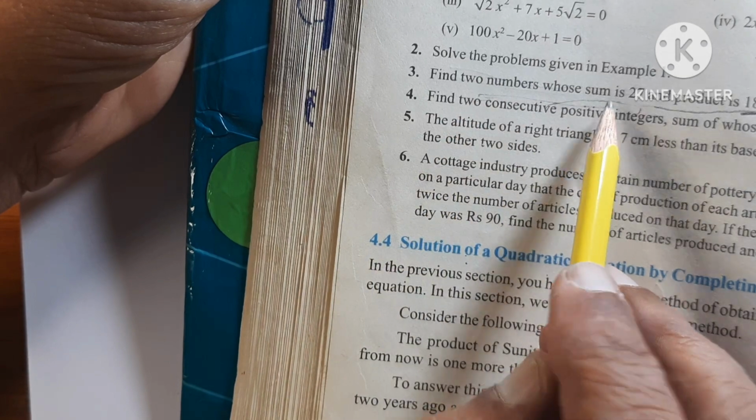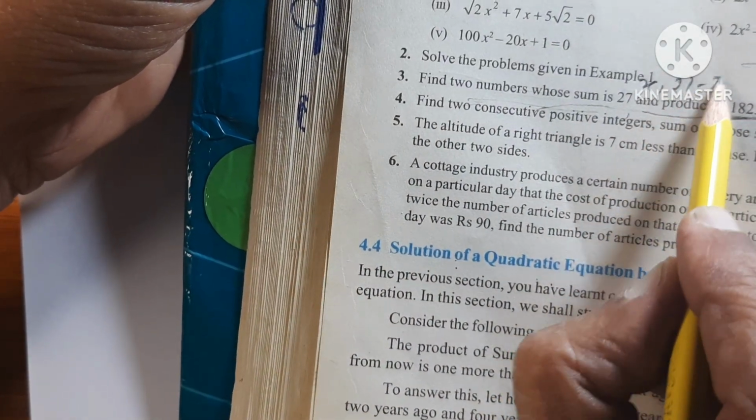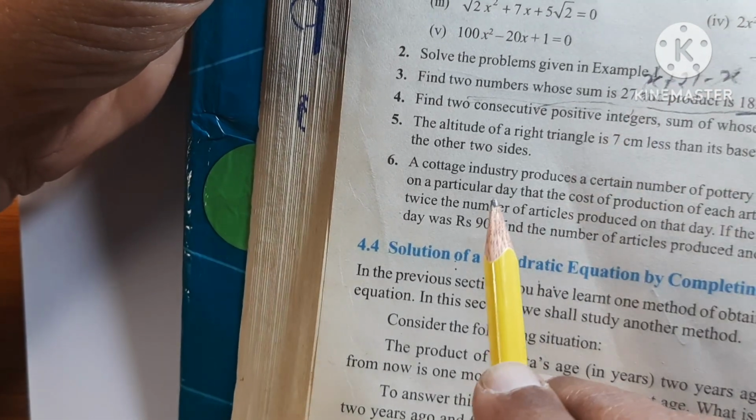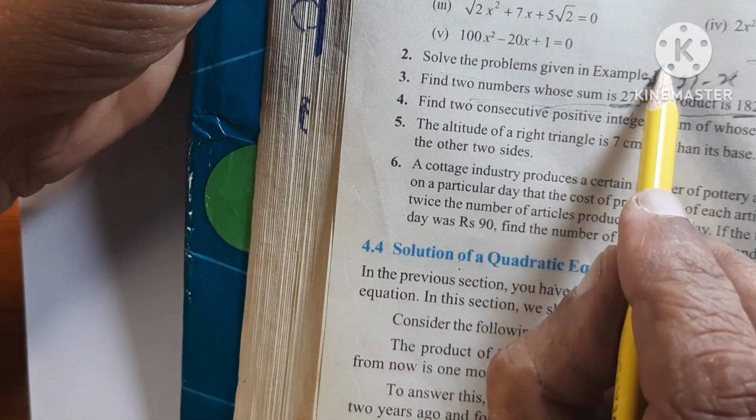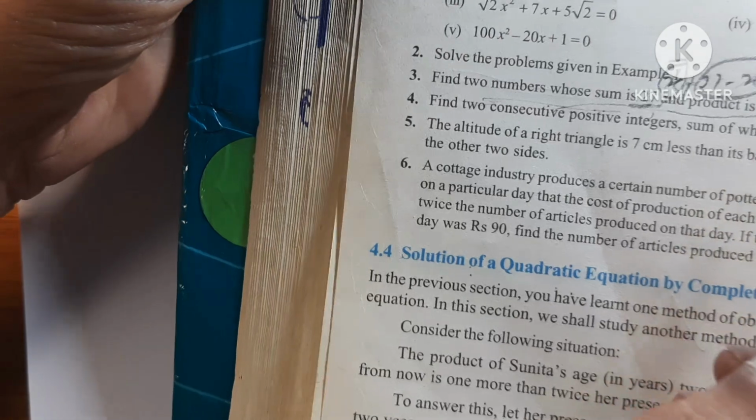So let us assume one number is x, the other number will be 27 minus x, because their total, when you add them, becomes 27. So sum is 27, one number is x, the other is 27 minus x.